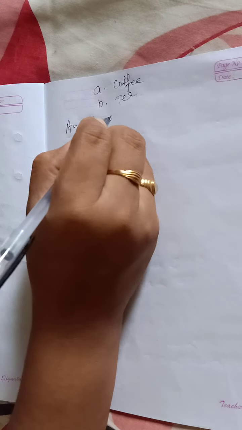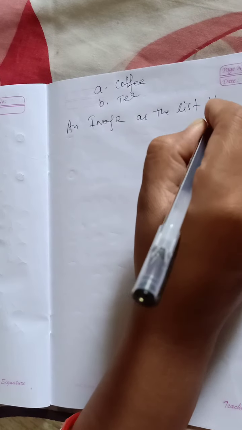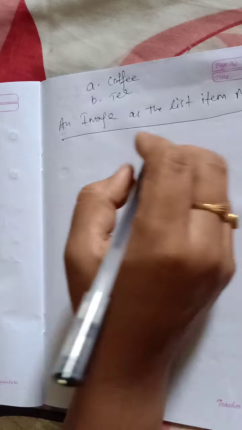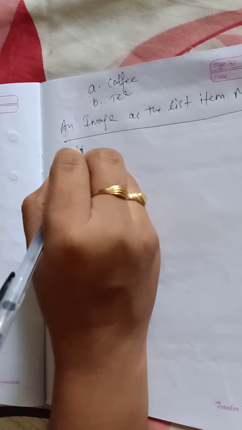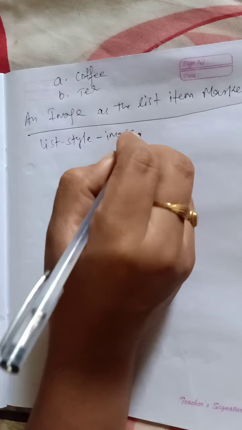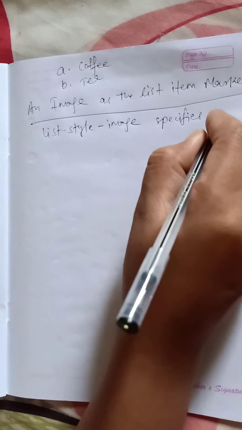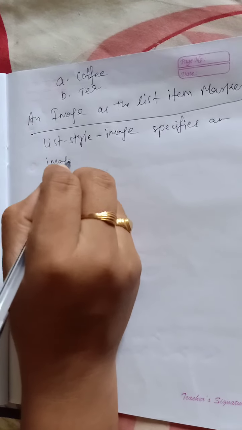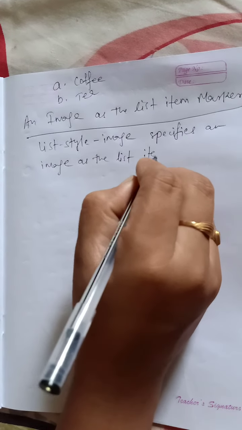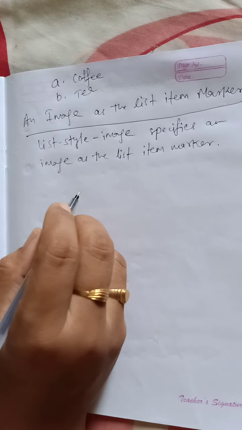Now coming to an image as the list item marker. The property used here is list-style-image. This property specifies an image as the list item marker.